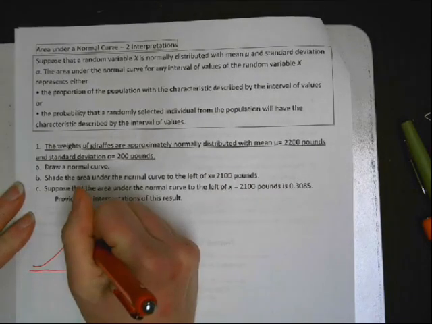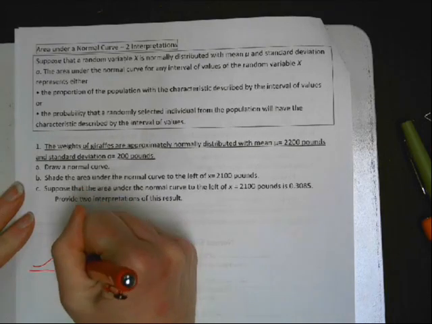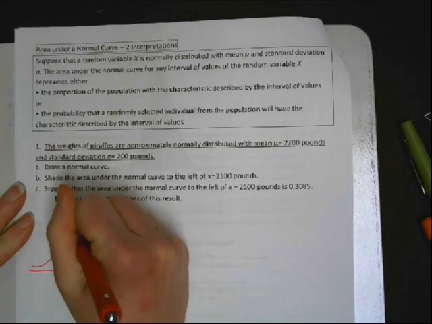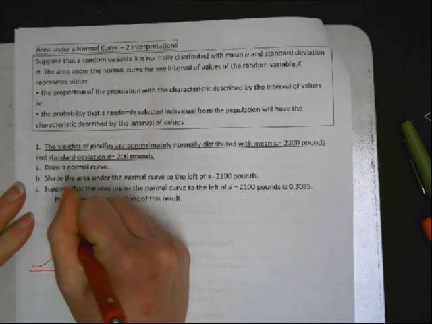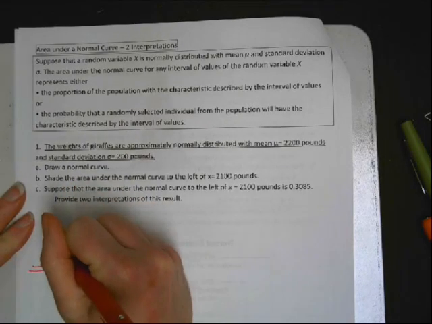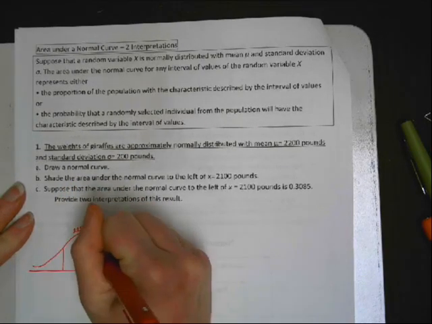Shade the area under the curve to the left of x equals 2,100 pounds. Okay, I'm going to mark all my stuff first. So my mean is 2,200 pounds. My first standard deviation.